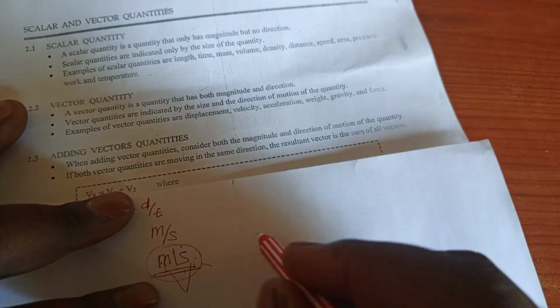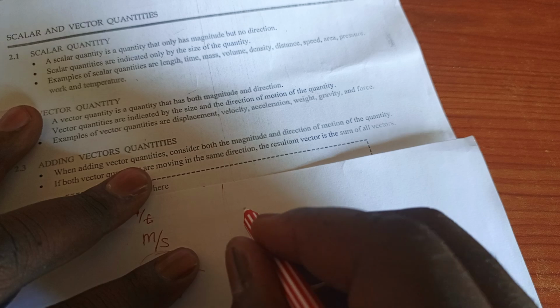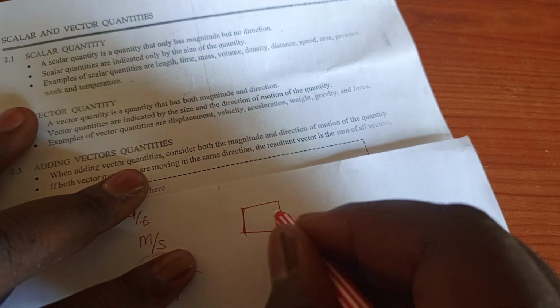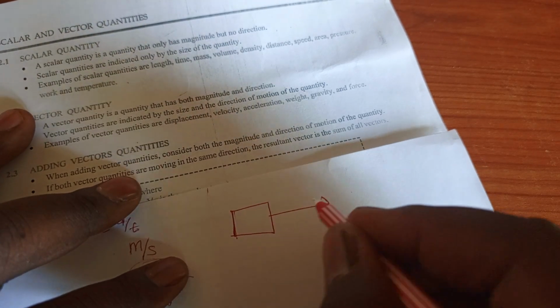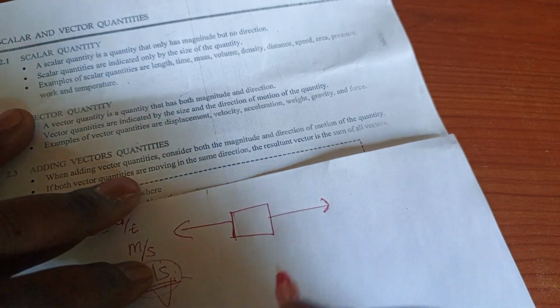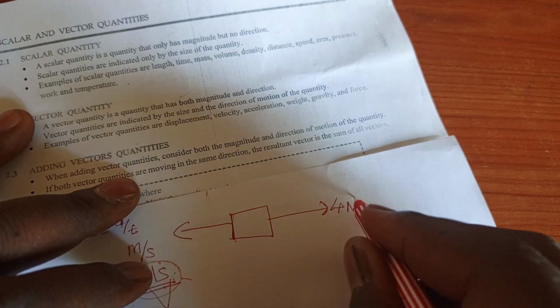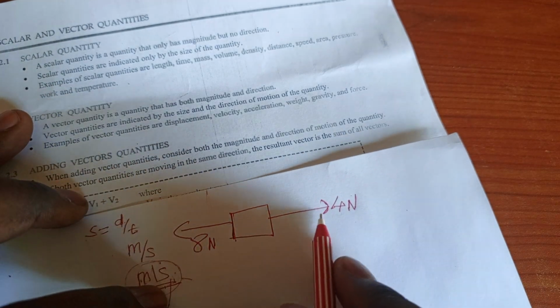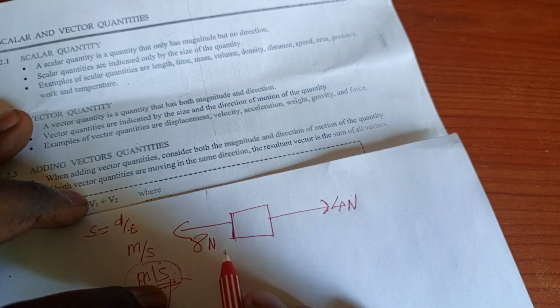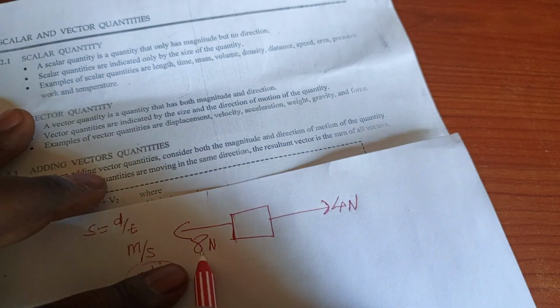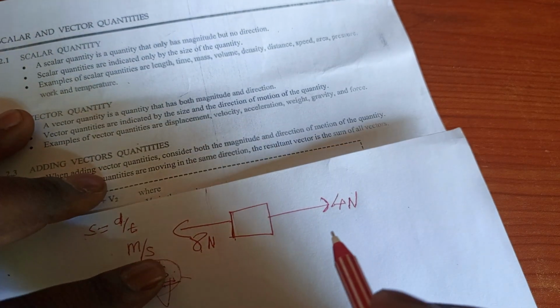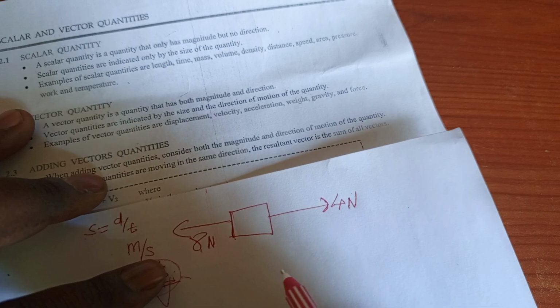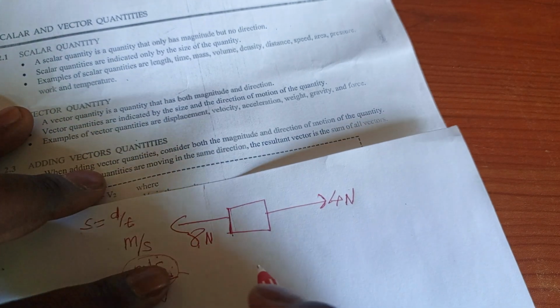For example, I'll draw a diagram here. This is an object, with one force going in this direction and another force in a different direction, for example 4 Newton here and 8 Newton here. As you can see, the forces are going in different directions, which means we need to subtract. We say 8 minus 4. So be very careful here.